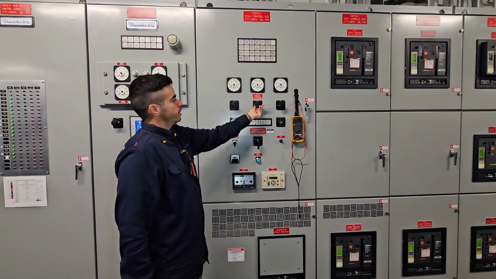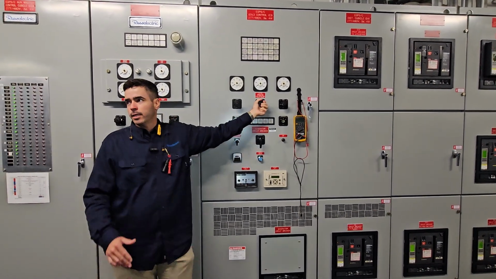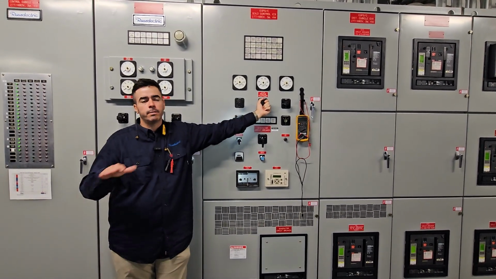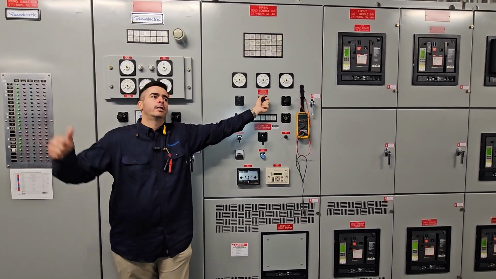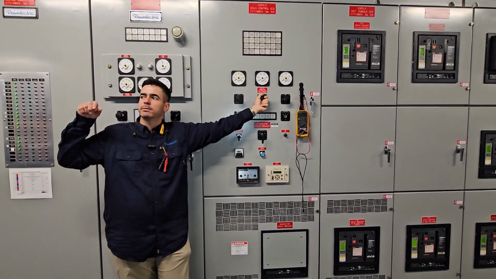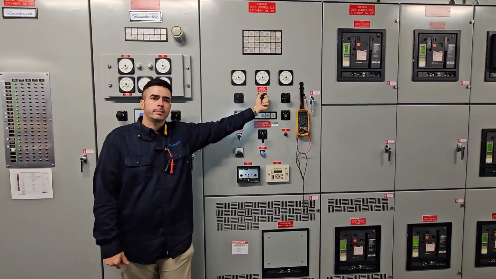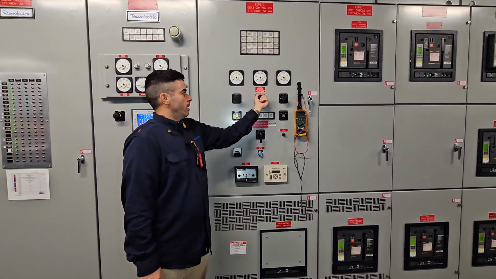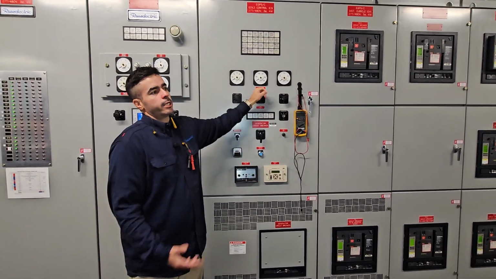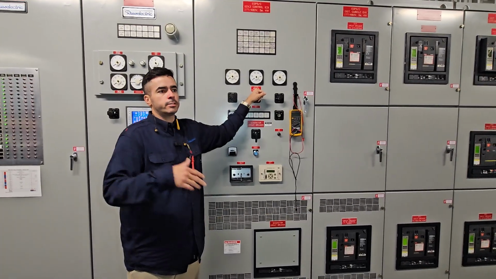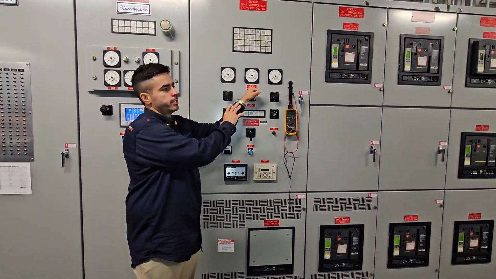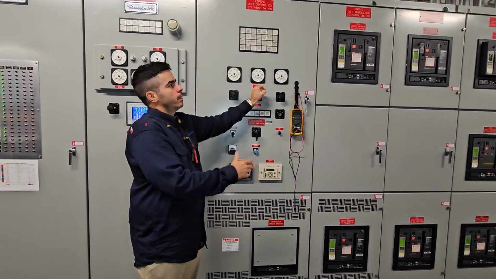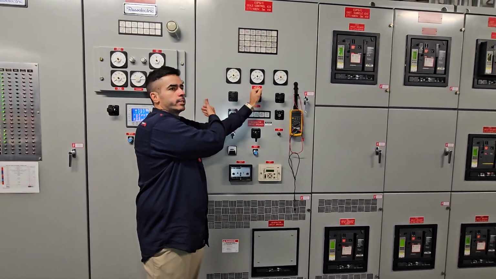The stop reset position is going to completely keep the generator shut down. It's not going to start unless somebody goes out there and starts it manually at the generator. That will also reset any alarms. So if the generator is under alarm condition, the system will not see it until we clear it at the generator.